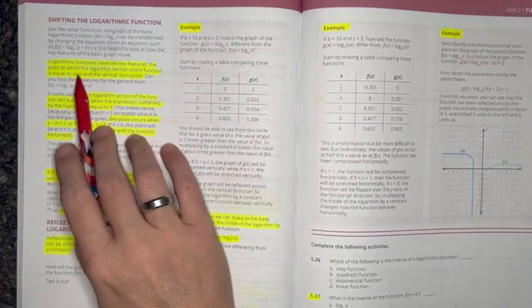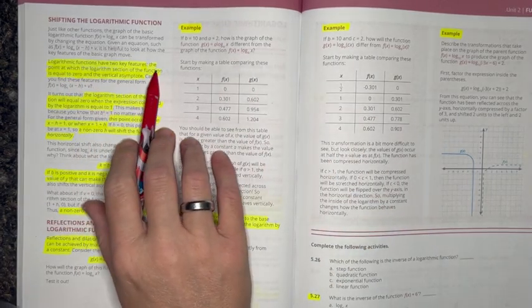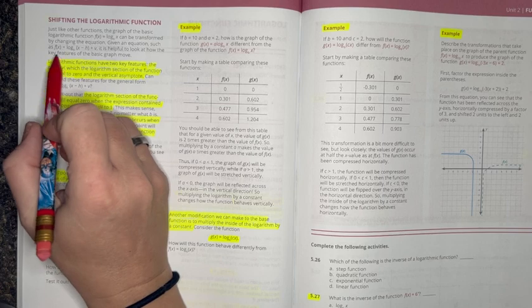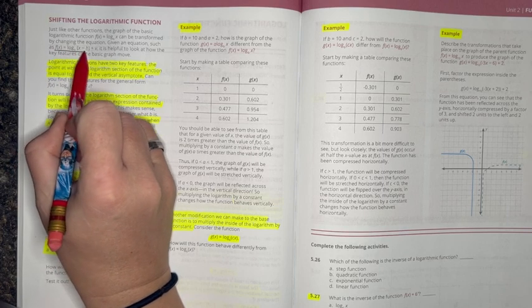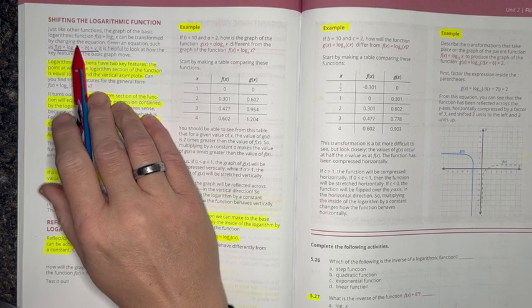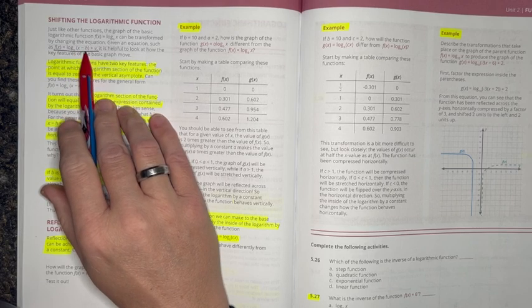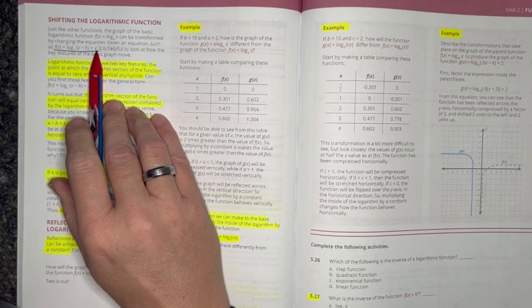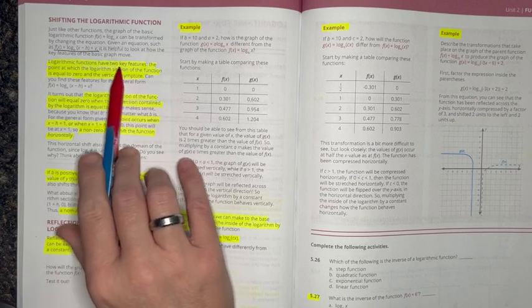Shifting the logarithmic function, okay? Logarithmic functions have two key features. And here is like the general form where it's f of x equals log base b of the quantity x minus h plus v, all right? So they have two key features.